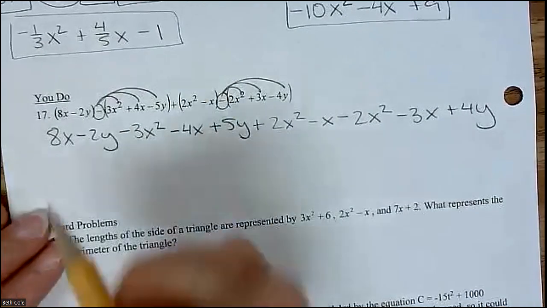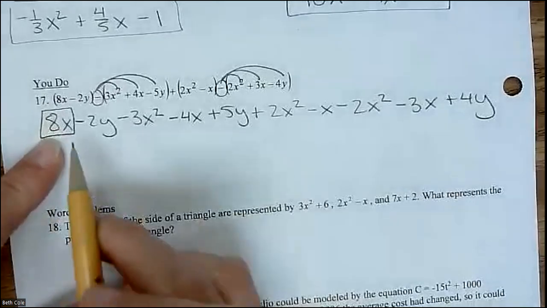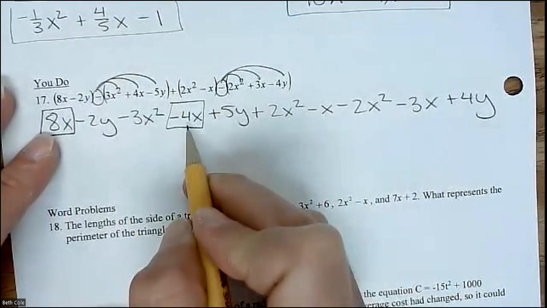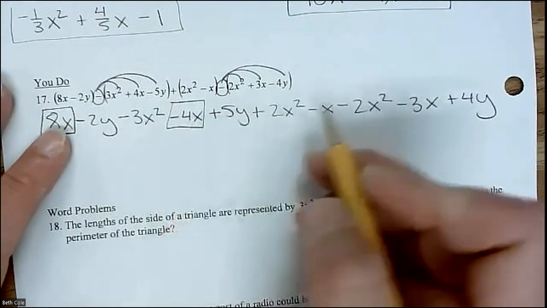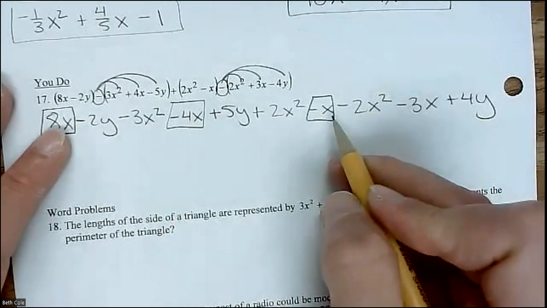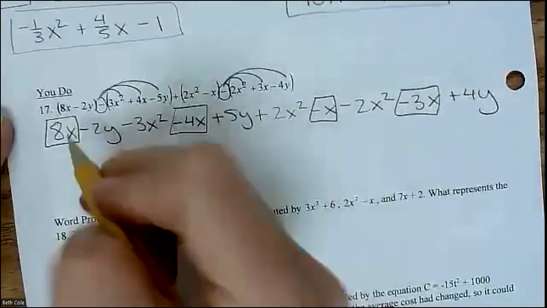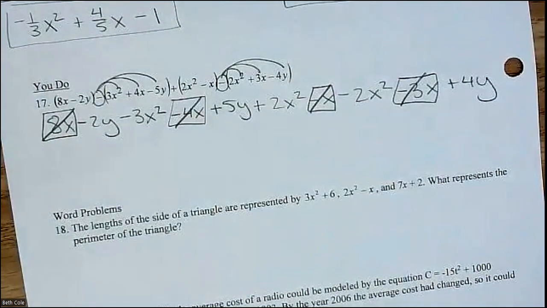So when you go to combine it together, and I heard you guys saying this, but I'm going to write it up here. Just look. We have 8x minus 4x. That would be what? That'd be 4x. Minus another x would be 3x. And then 3x minus 3x, I would just cross them out, but they all cancel. It goes away, which is actually really cool.